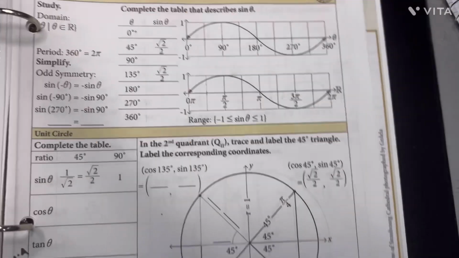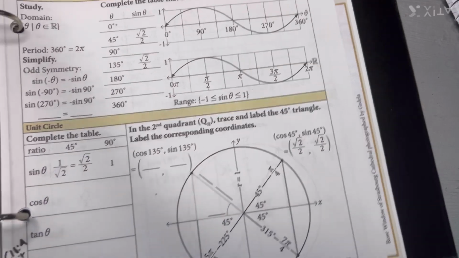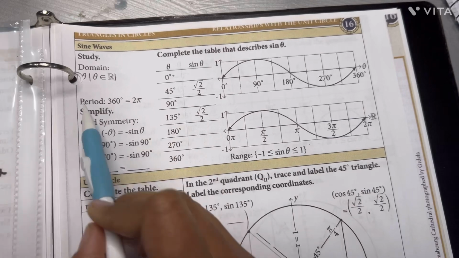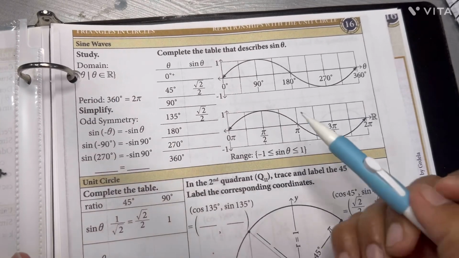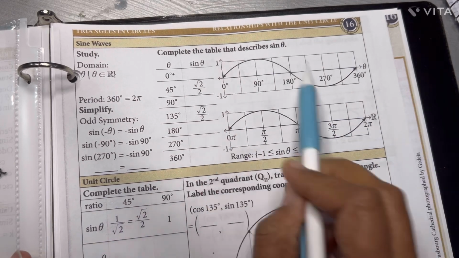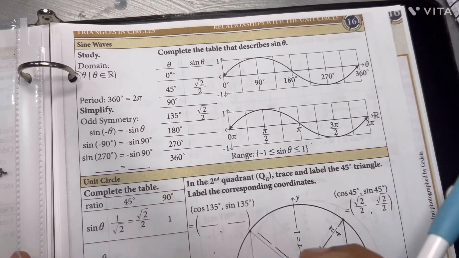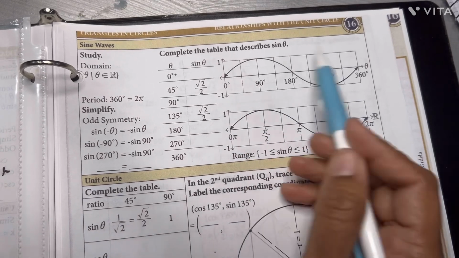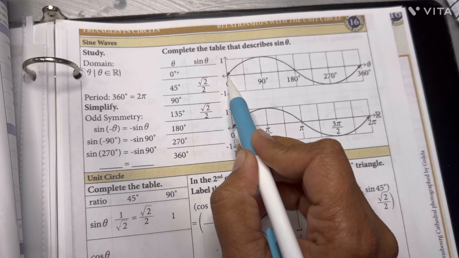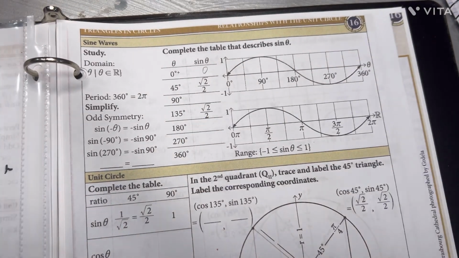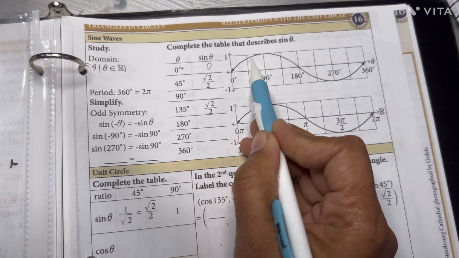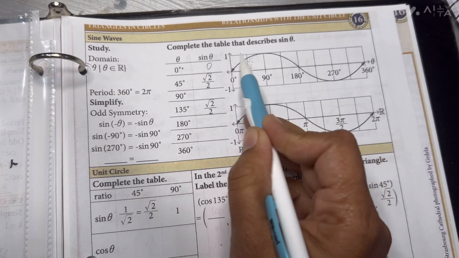All right, let's move on to page number 10, which is our third page. So again, we are studying sine waves. This time they have filled in your waves and they want you to write the sine theta, just looking at the graph or looking at your unit circle, right? So we know sine 0 is 0, okay? And we know that sine 45 is square root of 2 over 2, sine 90 is 1, right?